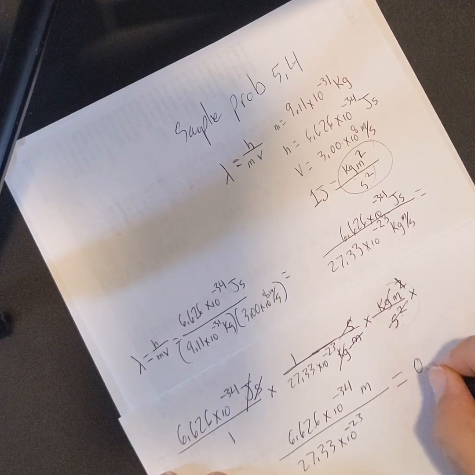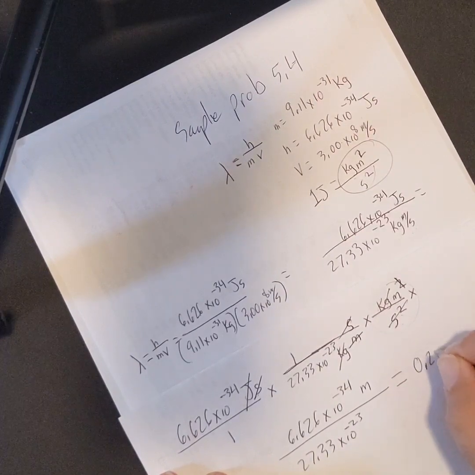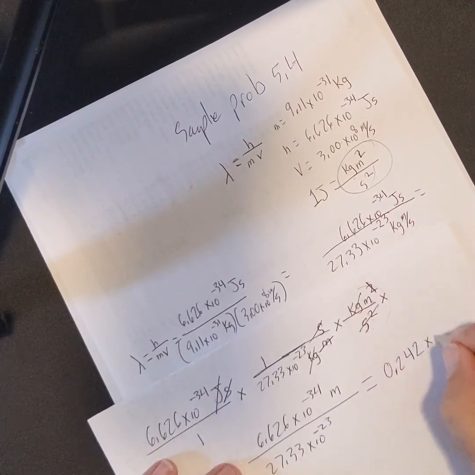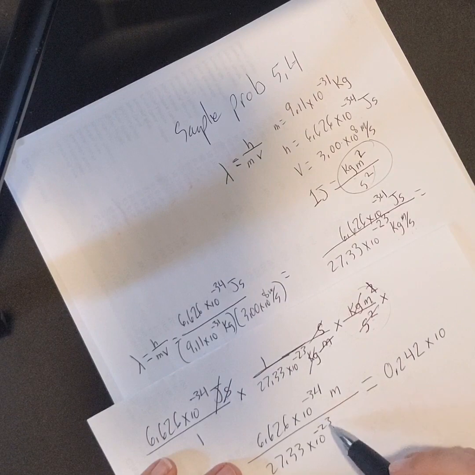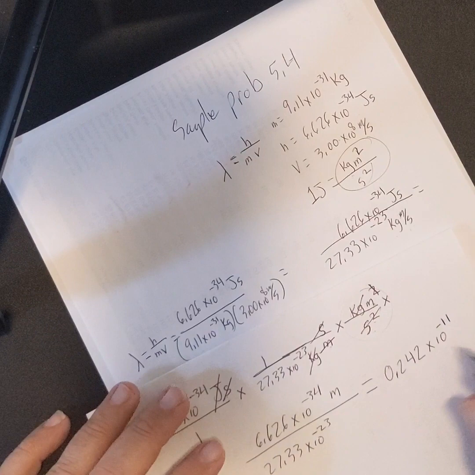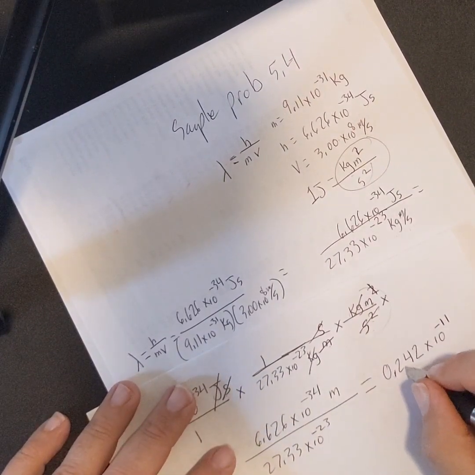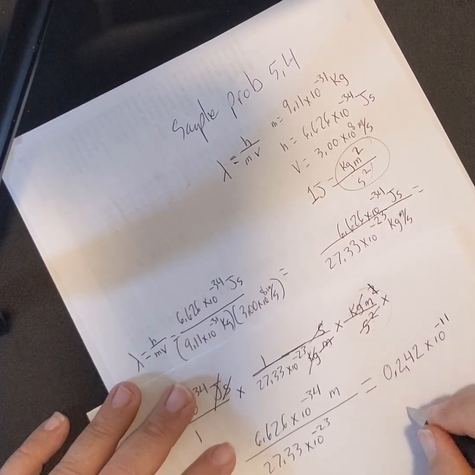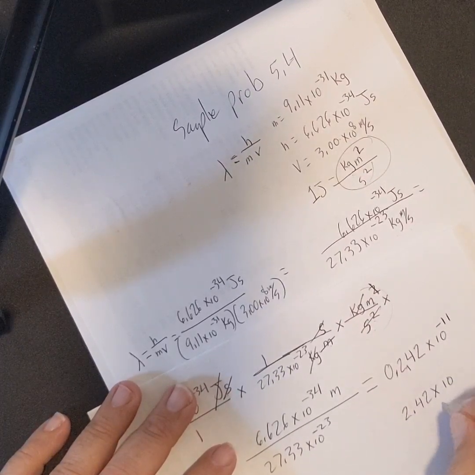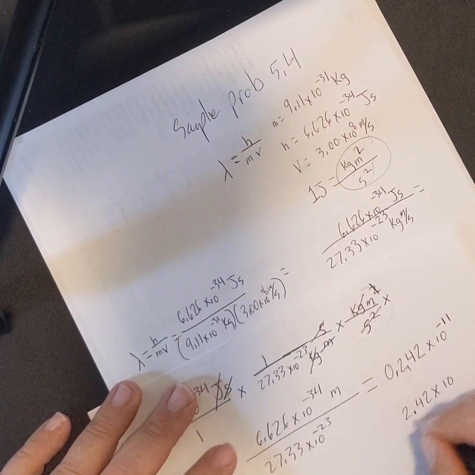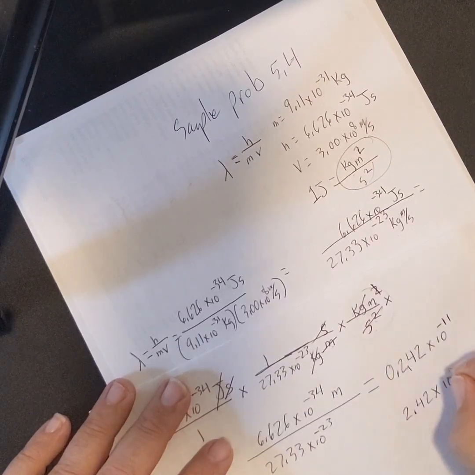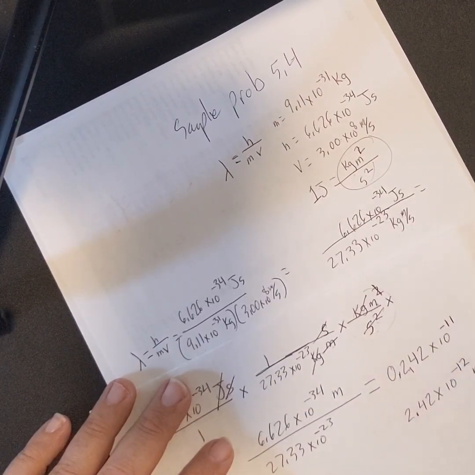So what I end up with is 0.24, that's kind of what we had, times 10 to the 34 minus 23, negative 11. But then we had to put it in scientific notation, so that means we have to move this 1 to the right, so that would be 2.42 times 10. But we had to move this one more space, so that means when we multiply it out, it has to move one more space to the left, so this becomes negative 12 meters.